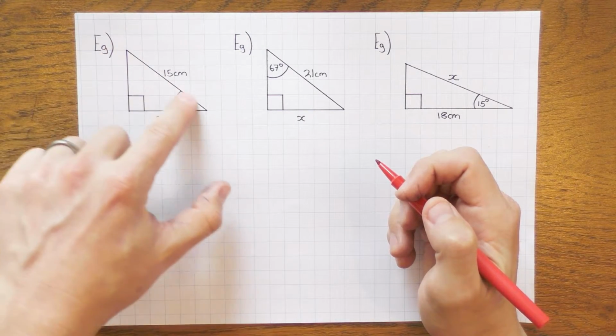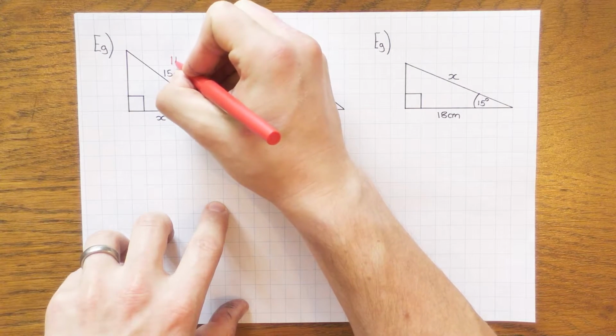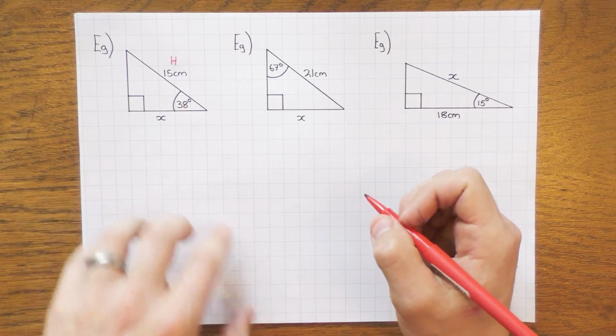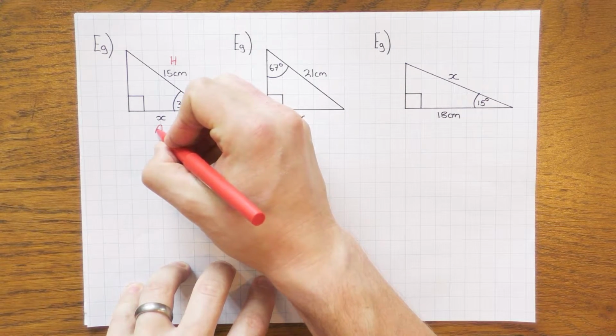There's the 90 degrees, this is the longest side, that's the hypotenuse. This side here is in between the two angles, it's next to that one, so that is the adjacent.